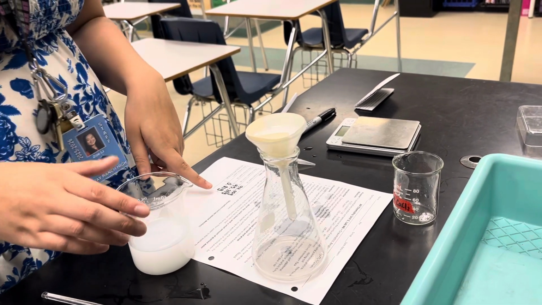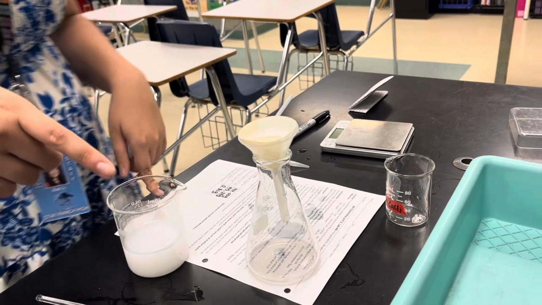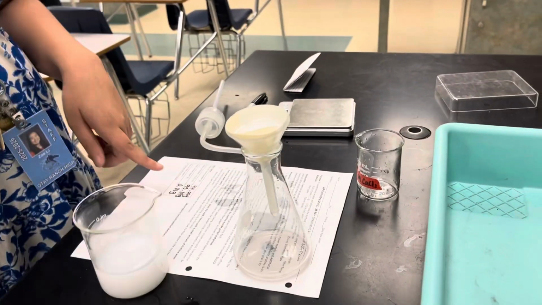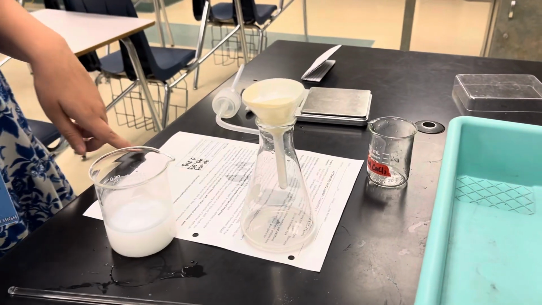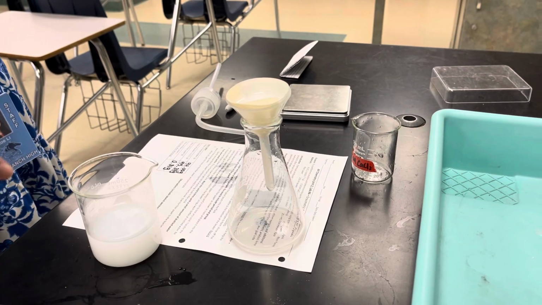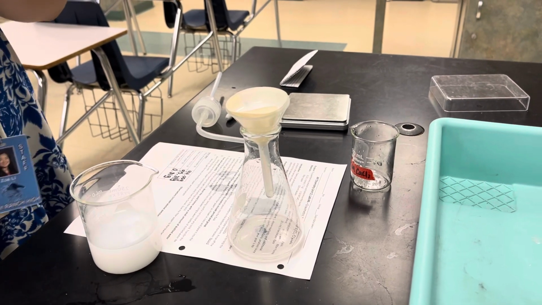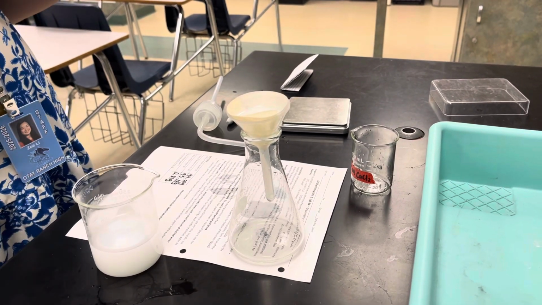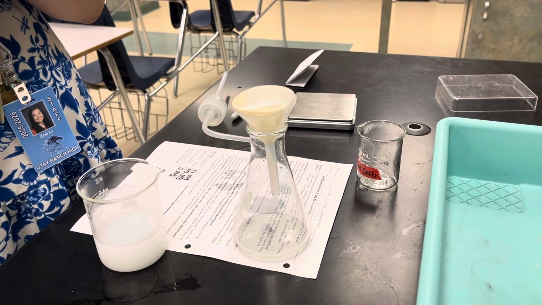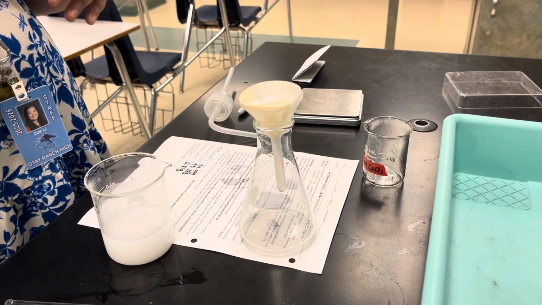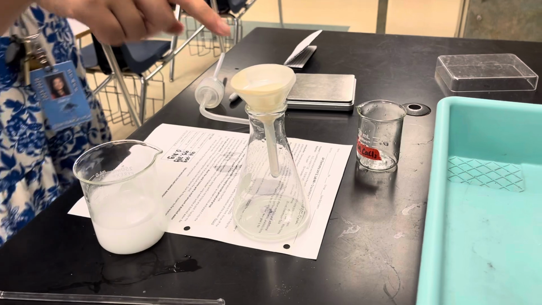So what we need to do is dry it. We need to dry it for a very long time so that we can make sure that there's absolutely no more water left. So we're gonna put it in the back in a drying machine that's gonna heat it up over the weekend, and we're going to be able to dry it and then get the final mass of just the chalk that is left in here.